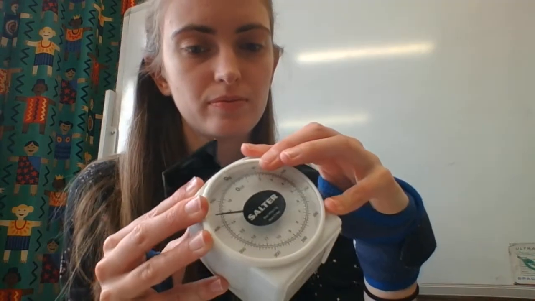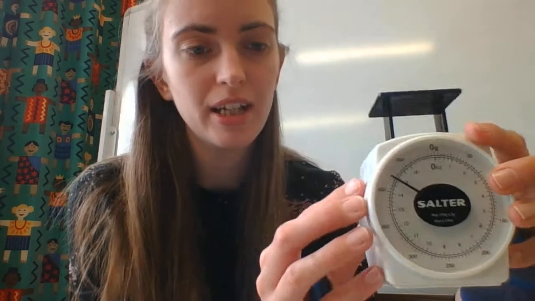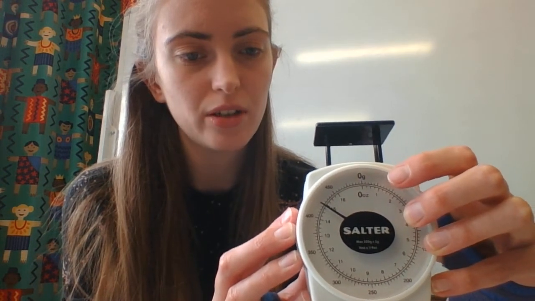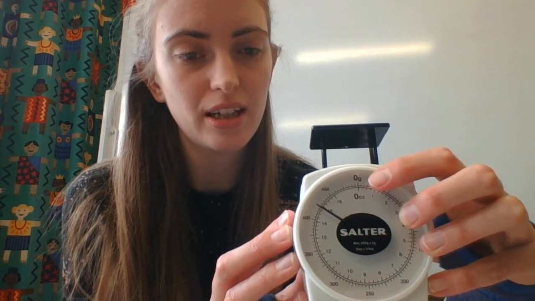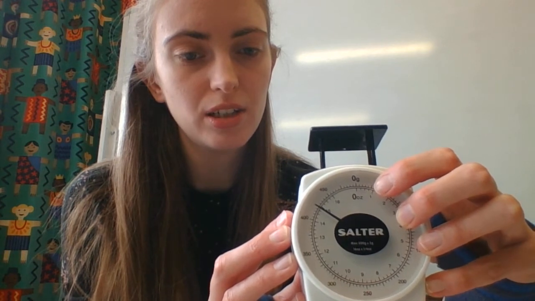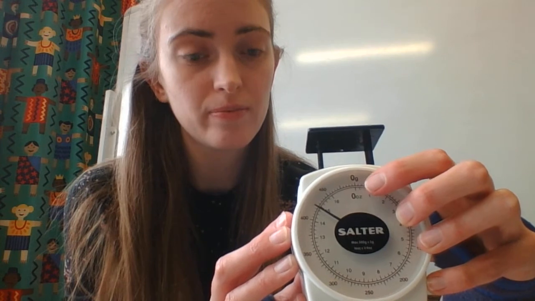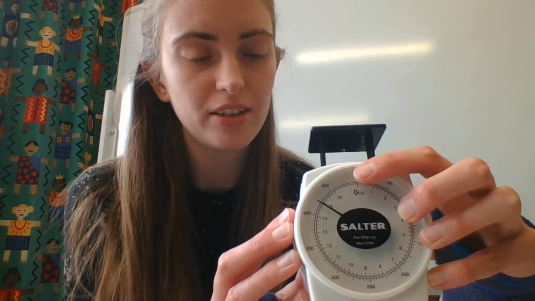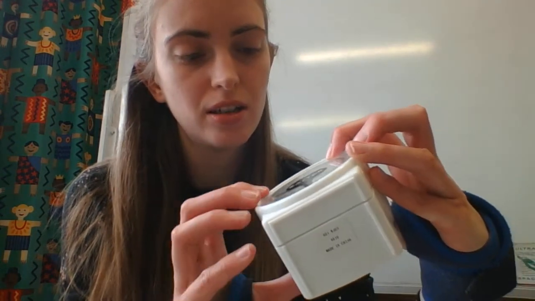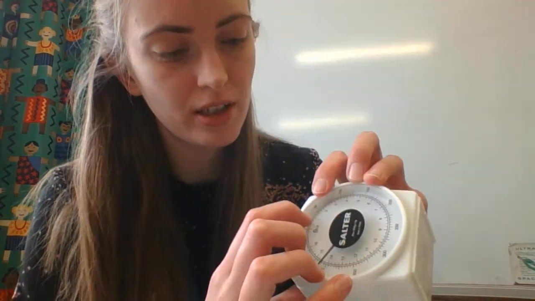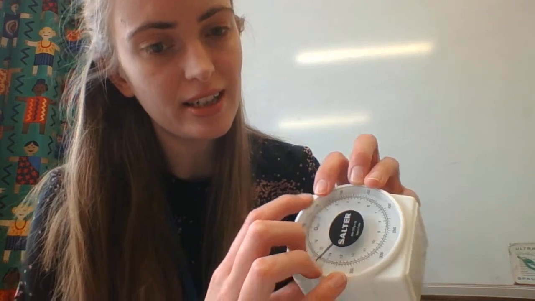In between, just going to ignore that arrow for now. In between each of these numbers, we need to count the number of lines. And if you can see, there's a longer line in between each half. Okay, so I can tell that there are 10 lines. So let's just count them carefully. 1, 2, 3, 4, 5, 6, 7, 8, 9, 10. There are 10 lines.